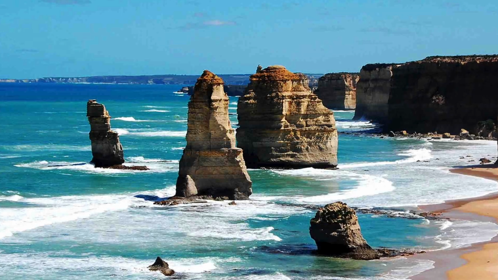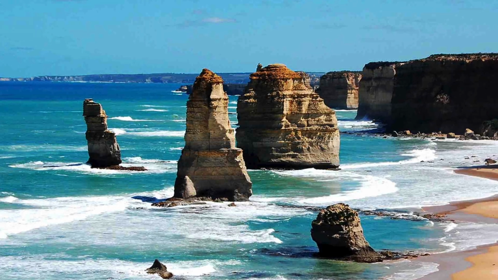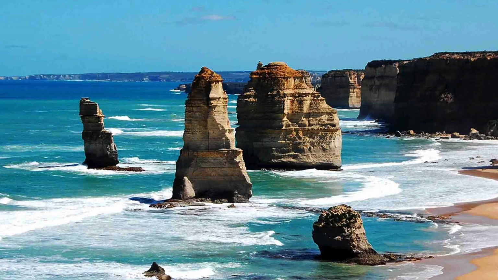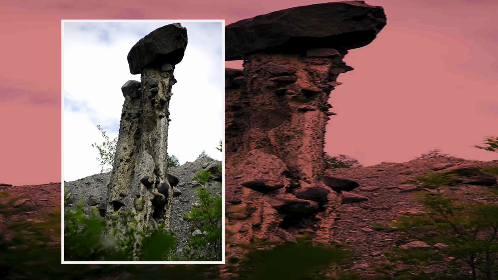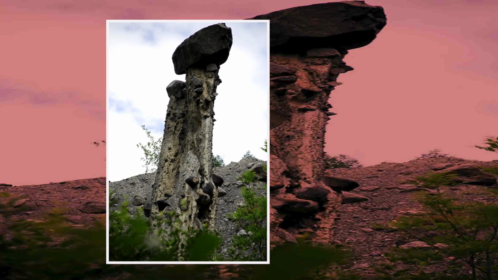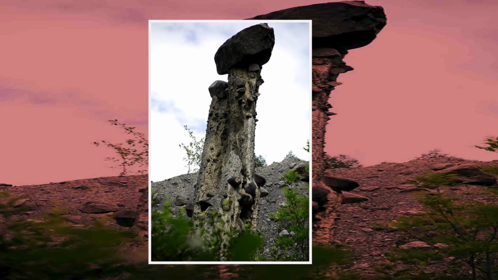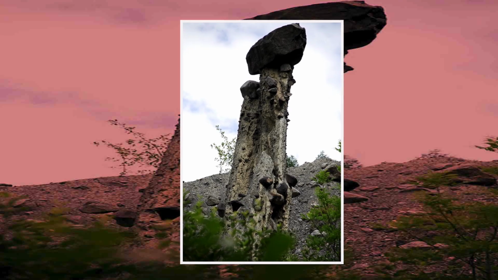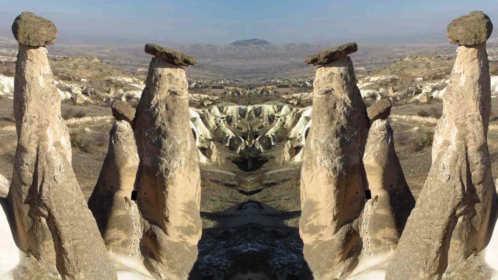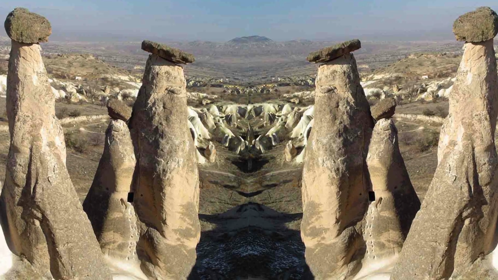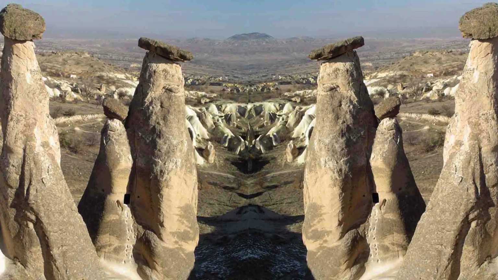Water erosion wears away the surrounding softer rock more rapidly. Wind erosion may also contribute, especially in semi-arid regions. A pillar-like spire of soft material remains, topped by a flat rock cap. Over time, the capstone falls from the pinnacle. The pillar is soon destroyed.